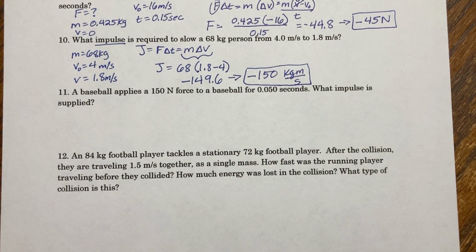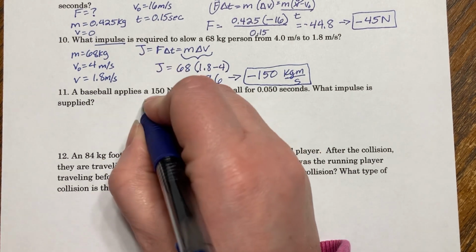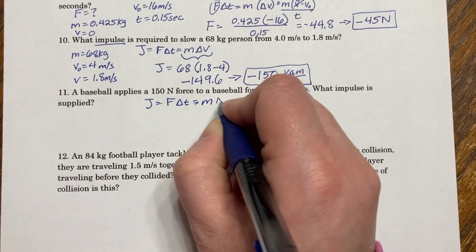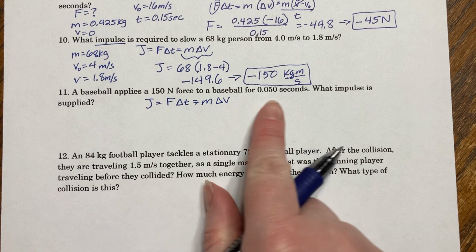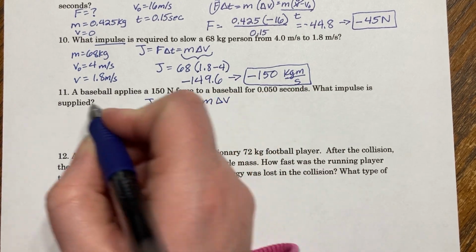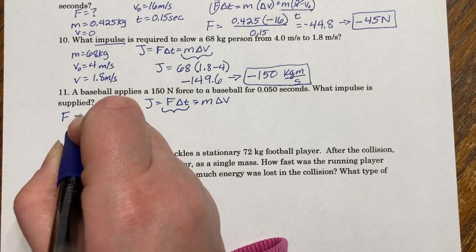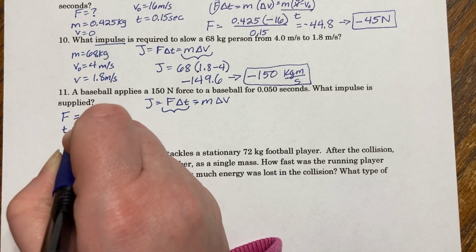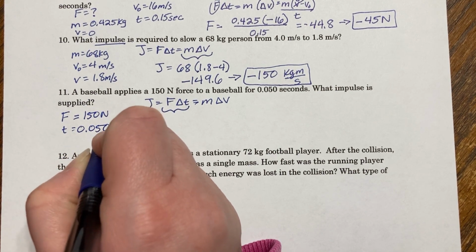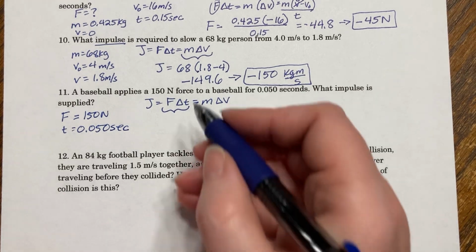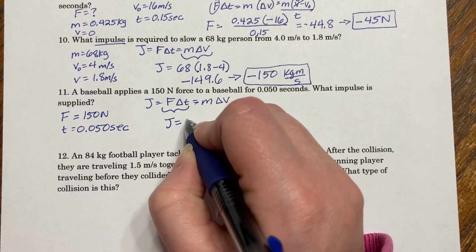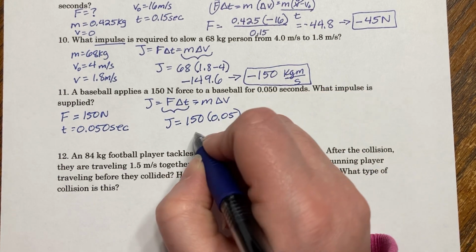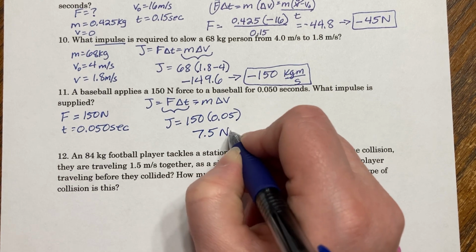Okay, and then the last one with impulse. Again, impulse can be either F delta T or M delta V. This time I have a force and a time, so I'm going to be using this portion of the equation. So my force is 150. My time is 0.050 seconds. I'm looking for impulse. So impulse equals 150 times 0.05, which is going to be 7.5 Newton seconds.